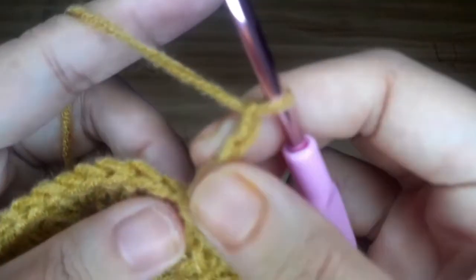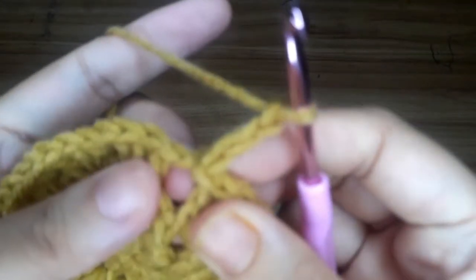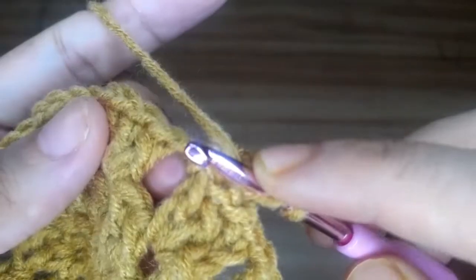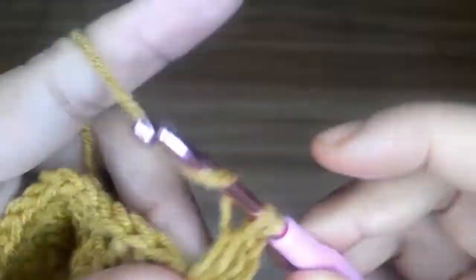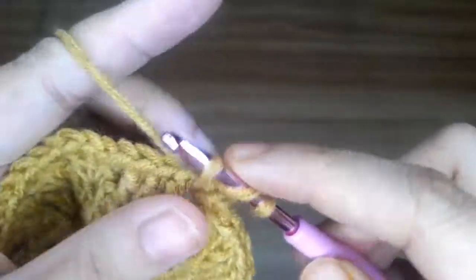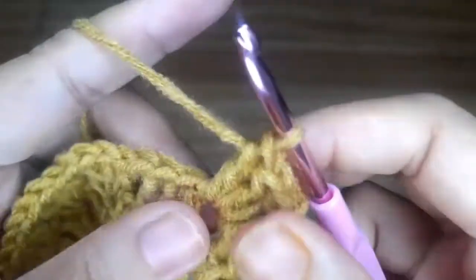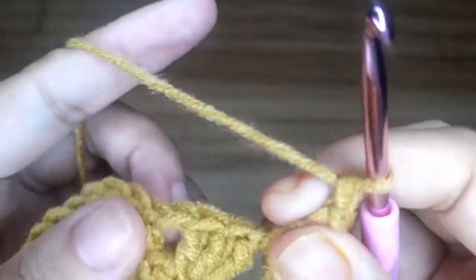Now make 3 chain. These 3 chain count as 1 double crochet. Now make 3 double crochet in the same chain space. 1, 2 and 3. Now make chain 1.